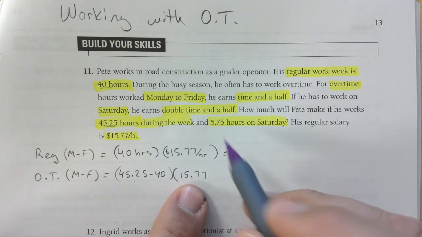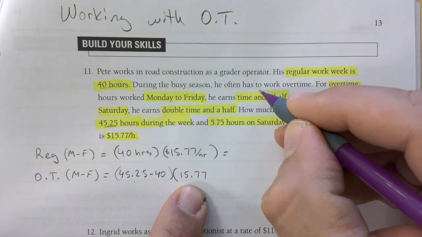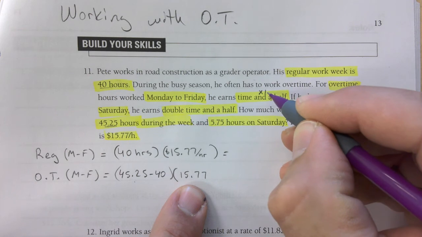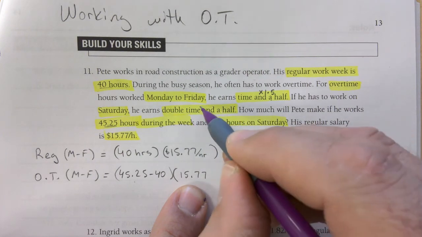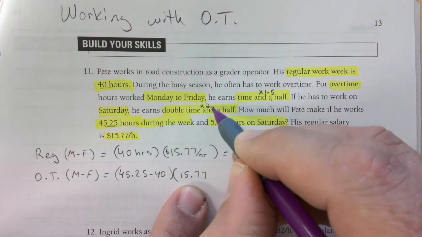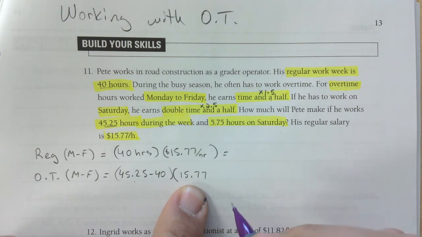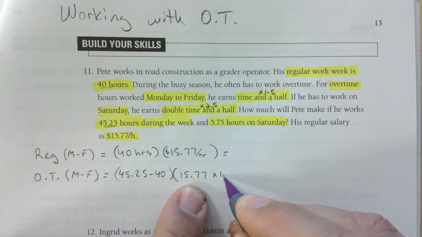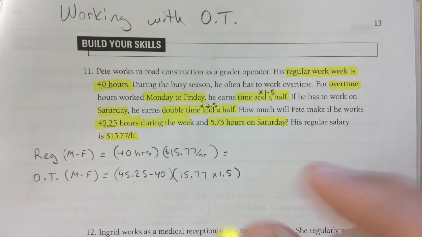Then you go 15.77, but during Monday to Friday, you earn time and a half. I will ask you to do this, okay? So you will multiply your wage by 1.5. So put that down there. Double time and a half, we will go times 2.5. So you're making 2.5 times what your wage actually is. So we will have to go times 1.5 here because you make time and a half, right? So this is very important to get right.